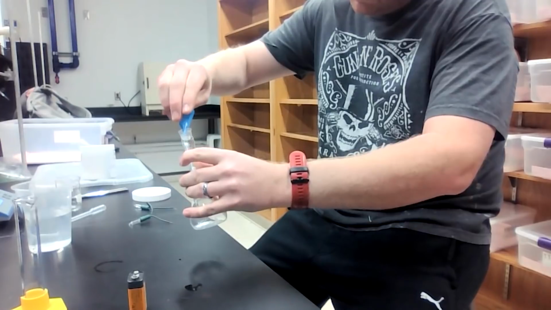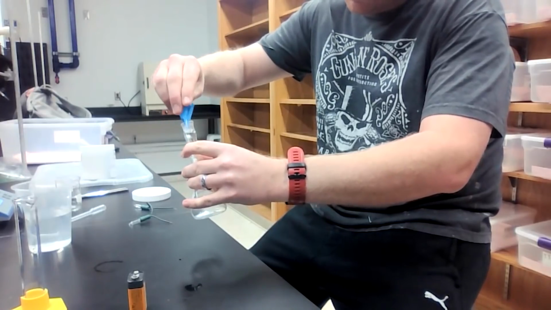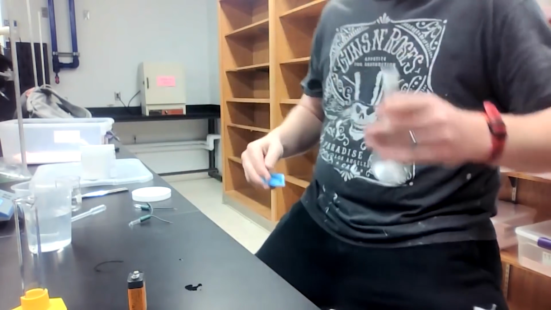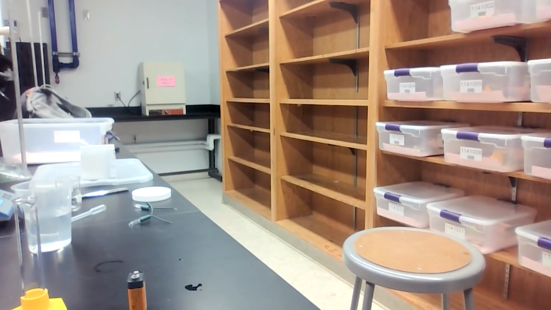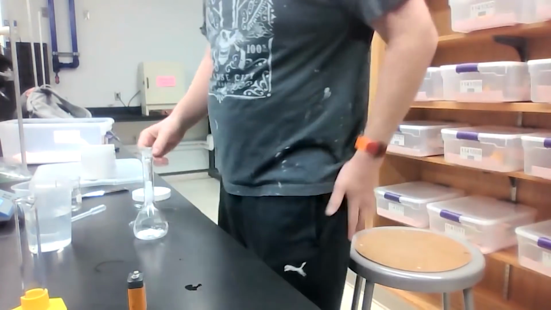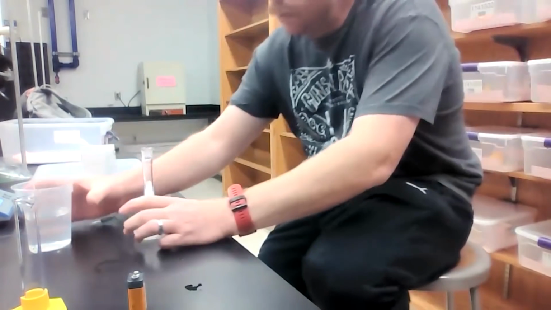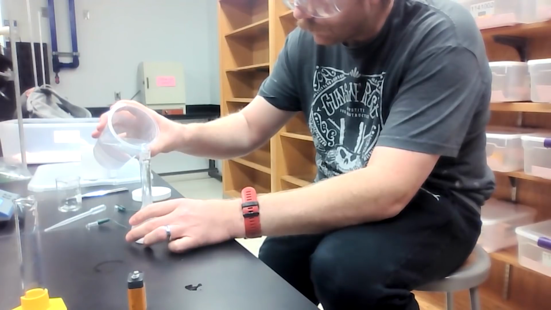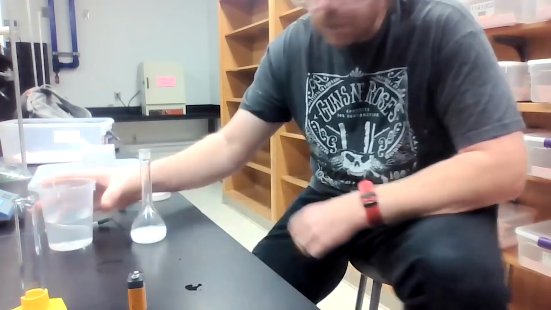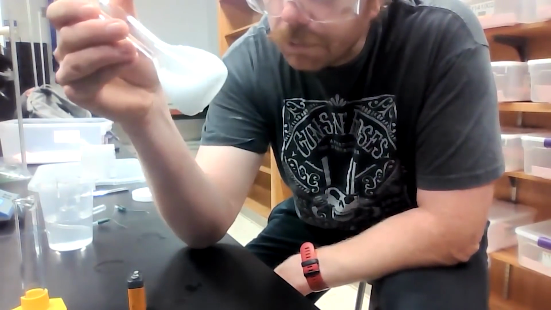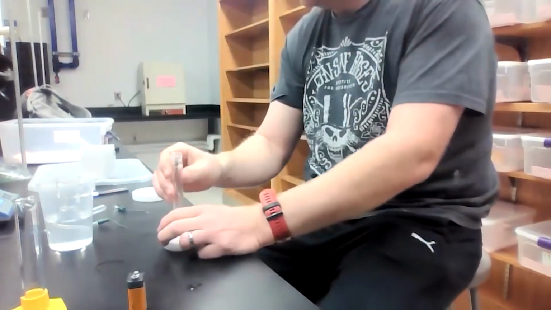If you've ever had to use chalkboard chalk or sidewalk chalk and tried washing it off your hands, it's kind of tricky to deal with. So I've got my chalk, my calcium carbonate, in there. Now what I'm going to do is transfer the deionized water. It's super cloudy. Swirl, swirl, swirl.